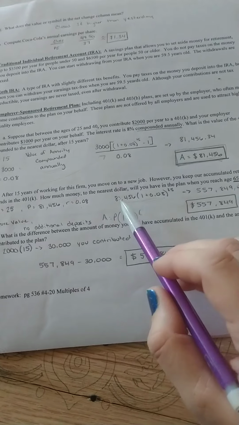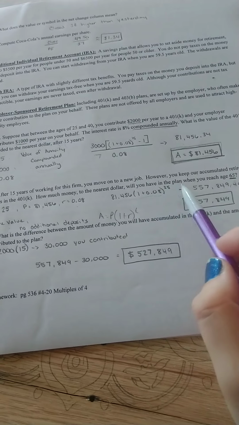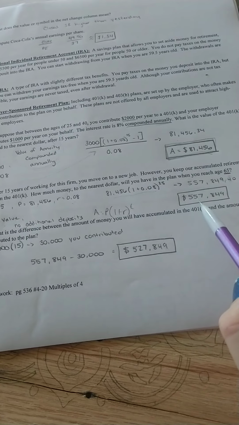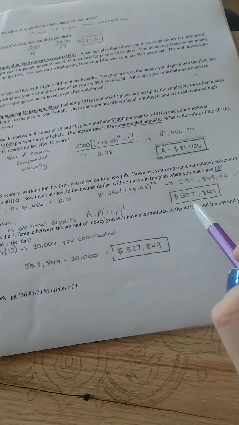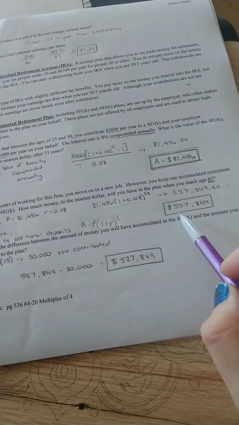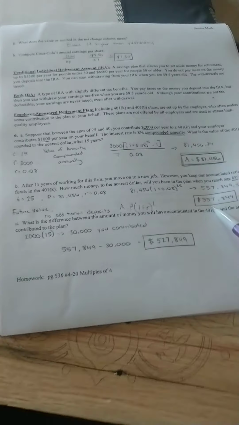So plug that into the formula: $81,456 times 1 plus 0.08 to the 25, and that gives you, and you can obviously see that, I'm going to round down, $557,849. Which is a nice chunk of change.